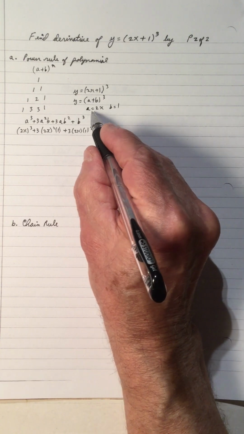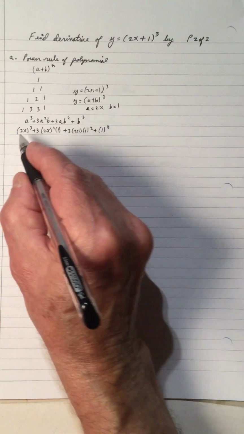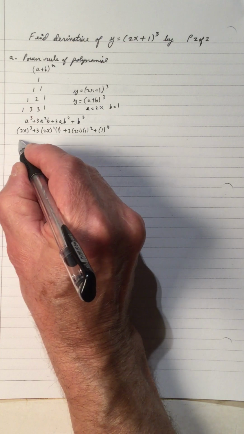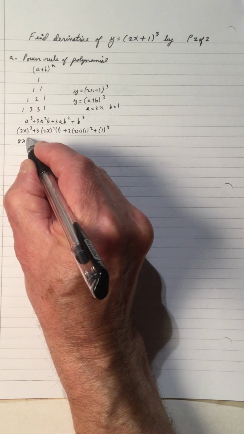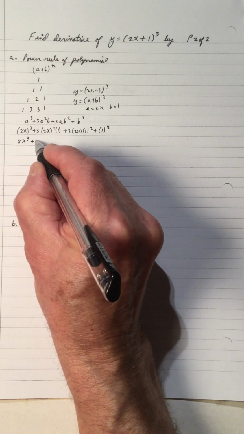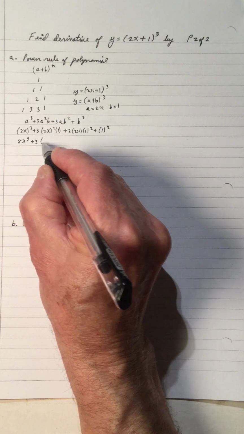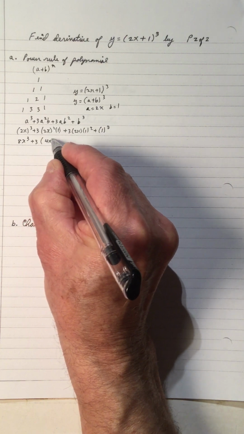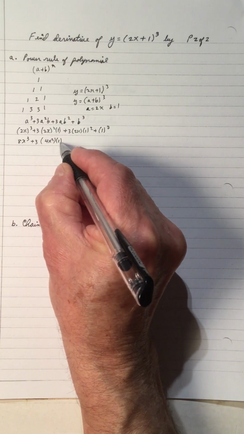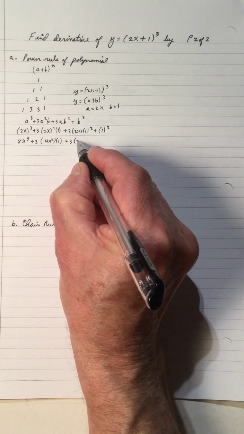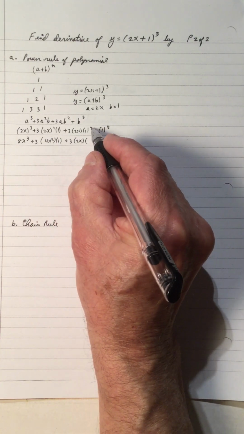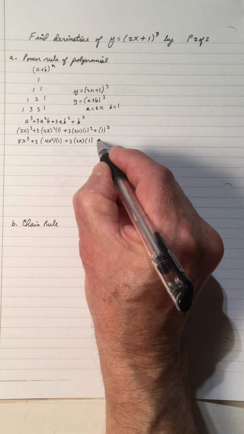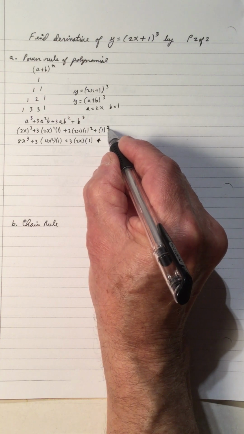So what we did, we filled in a with 2x and b with 1, and now we work out these powers. So that gives us 2x cubed is 8x cubed, and we do the power, we get 4x squared times 1, and here we get 2x, we get 1 squared, which is 1, and we get plus 1 cubed, which is 1.